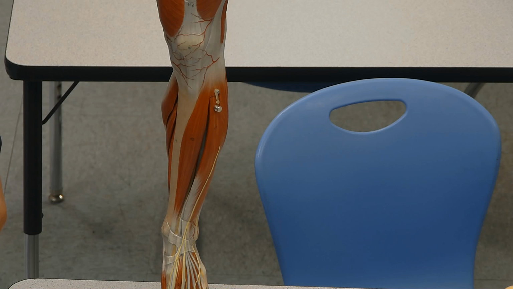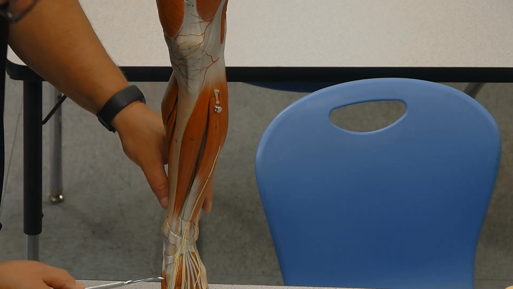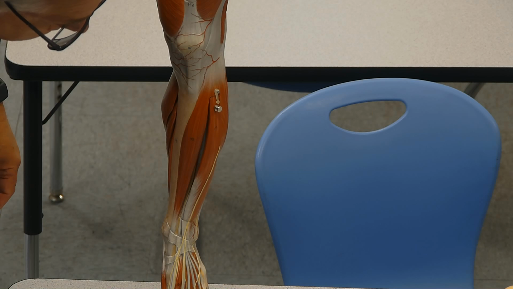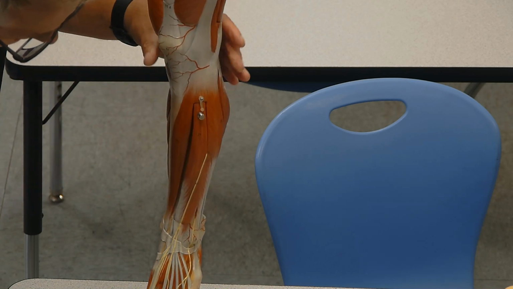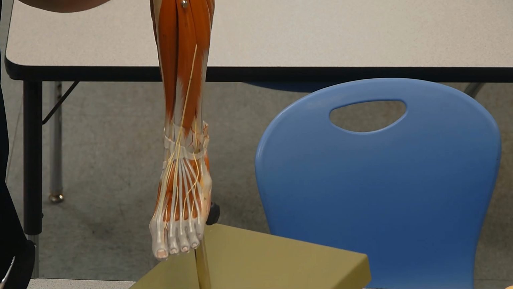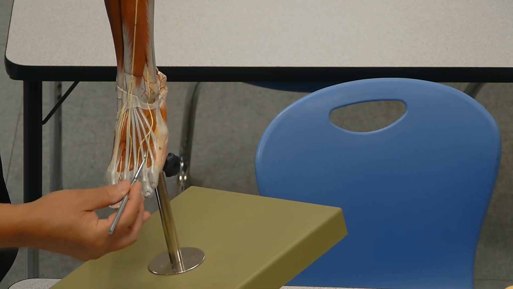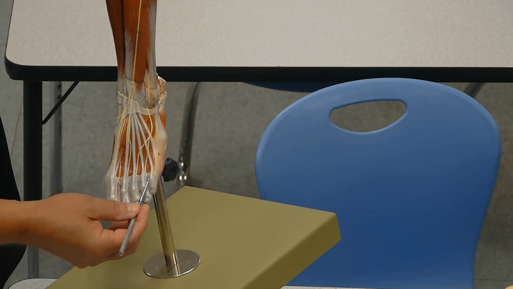Then you have your extensor digitorum longus. Look at all these tendons right here. Again, we're not looking at the big toe. But digits 2 through 5, got that right. There's 4 of them. There's digit 2, 3, 4, and 5.